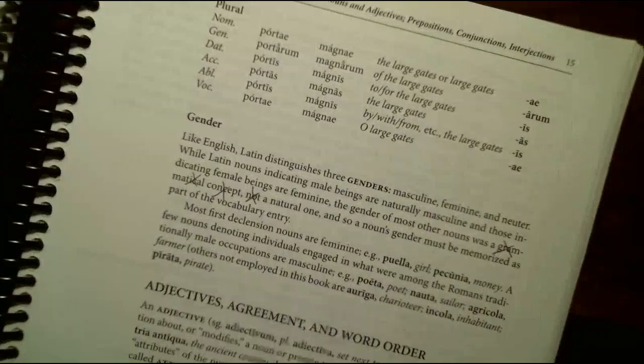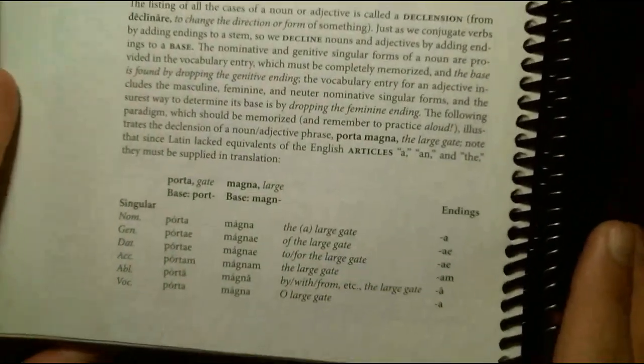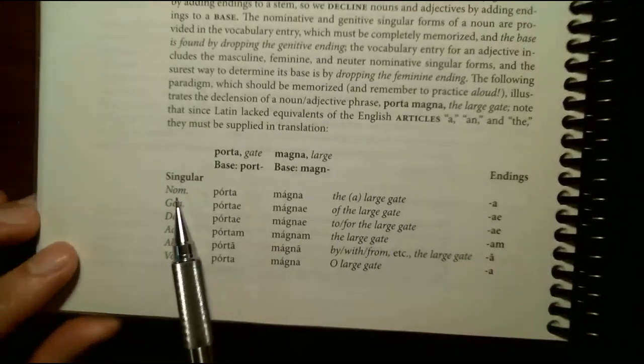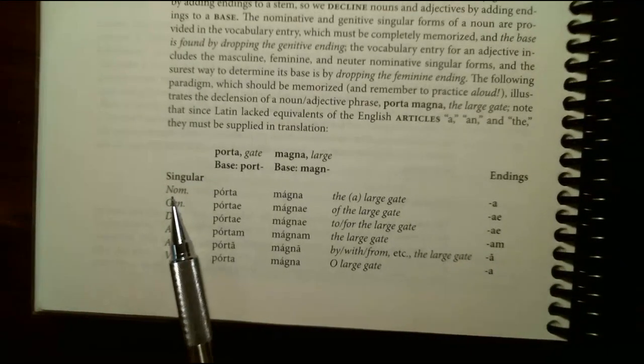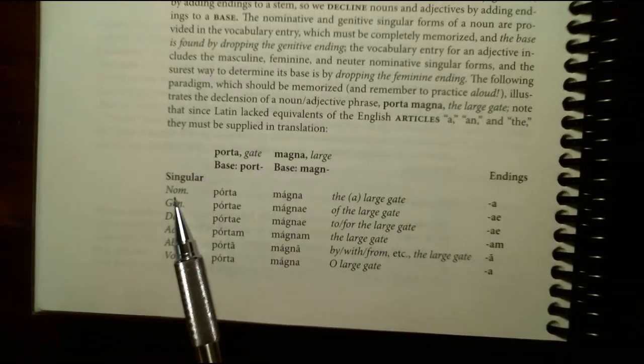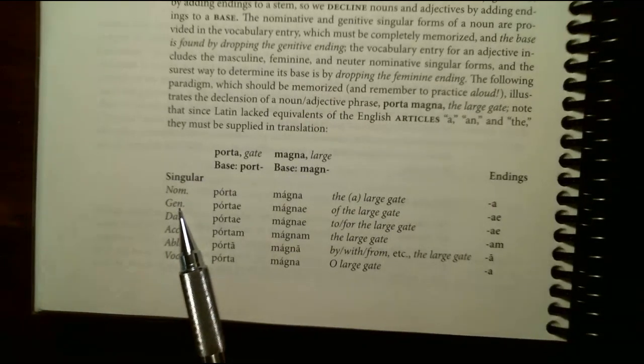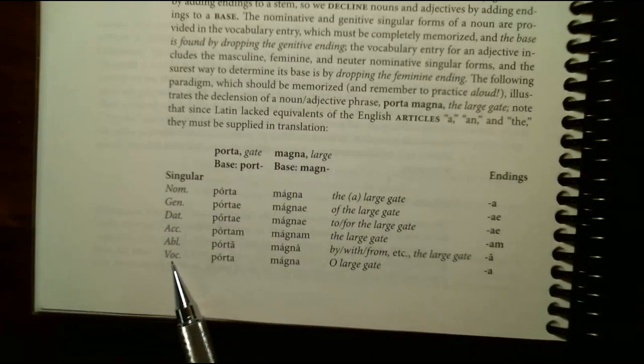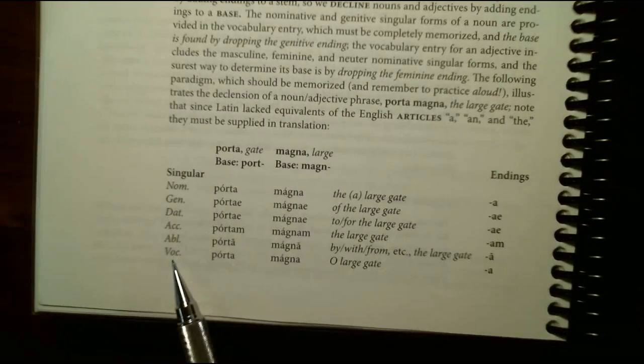Flip over to page 14, and let's look at cases. These are cases here. They're abbreviated. We're going to go over these in detail, so don't worry. They are nominative, genitive, dative, accusative, ablative, and vocative. Vocative we're not going to use a whole lot, but it's here to learn in the beginning.